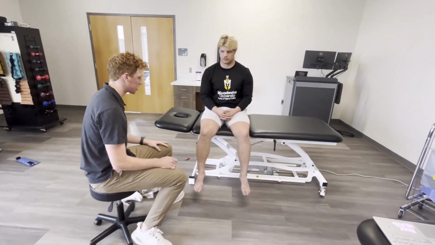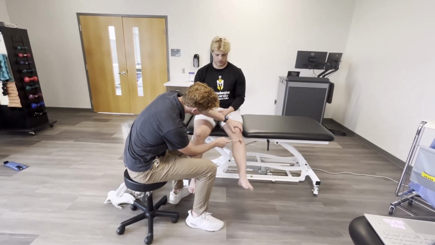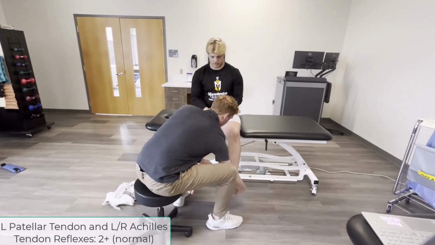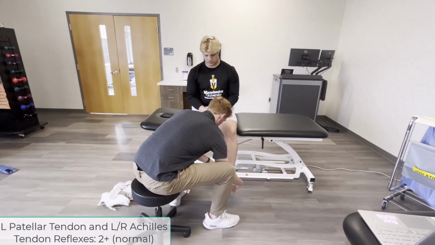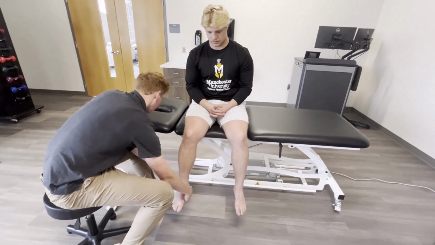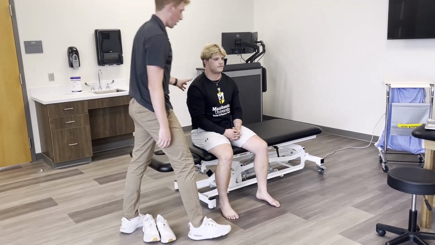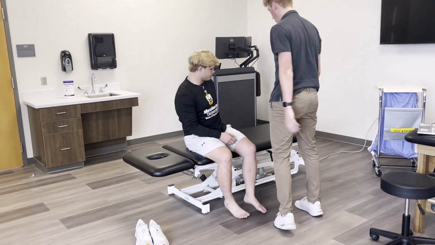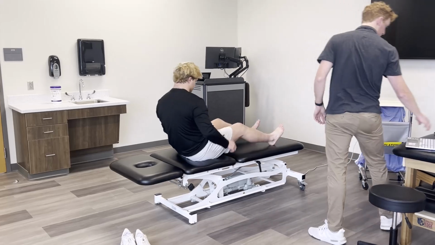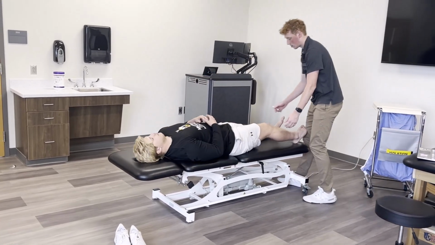Alright, now I'm gonna test your reflexes. Next, the reflexes are tested using a reflex hammer. First, the patellar tendon and Achilles tendon on the non-affected side, and then only the Achilles tendon on the affected side, as the patient is only 2 days post-op. This patient demonstrates a reflex grade of 2+, which is considered normal.